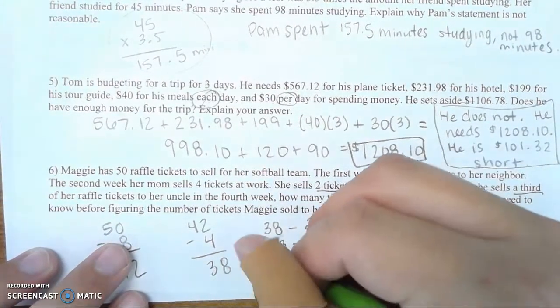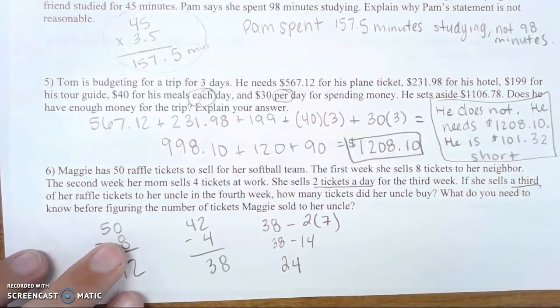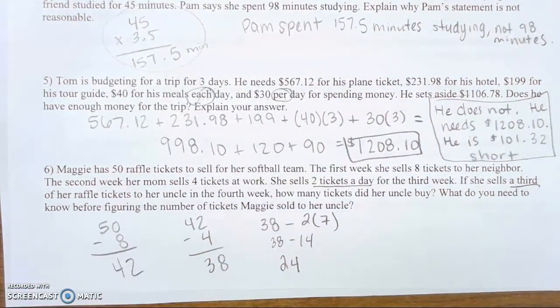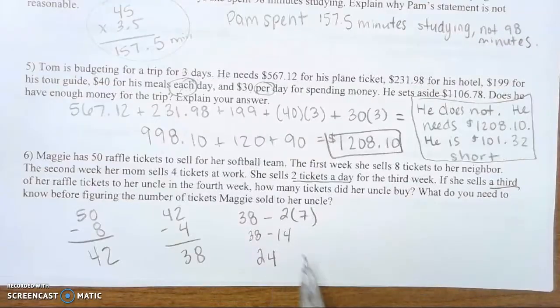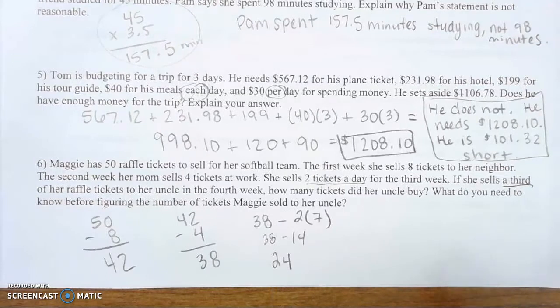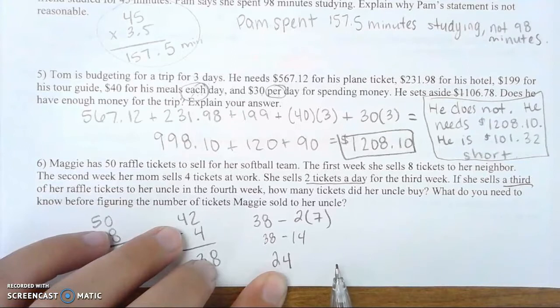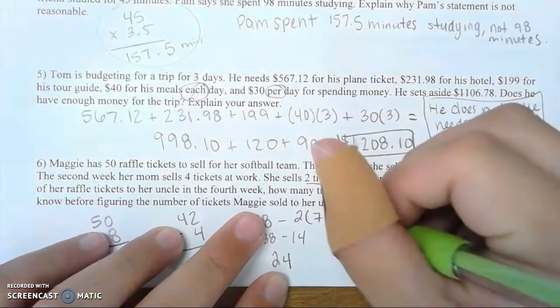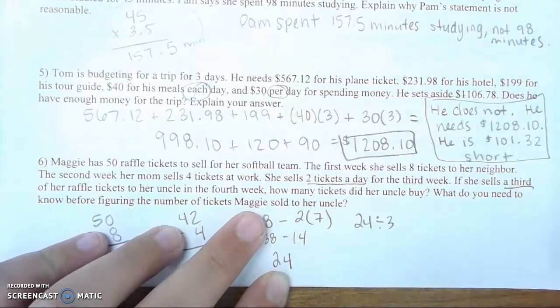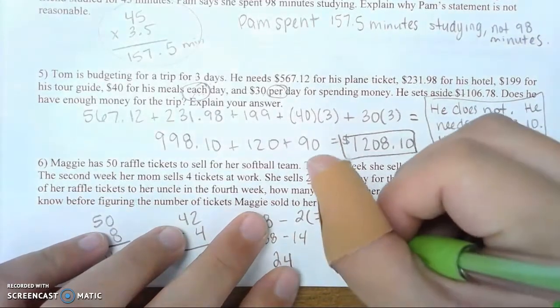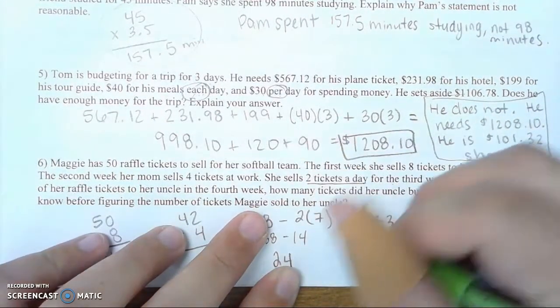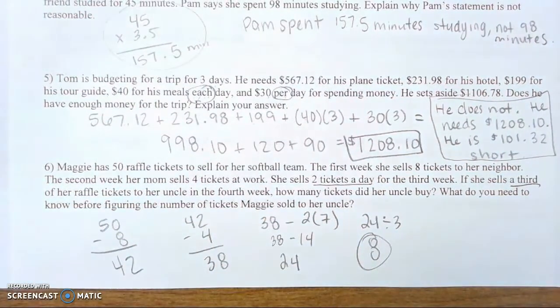So after week 3, she now only has 24 tickets. And they're saying for the 4th week, if she sells a third of her raffle tickets to her uncle, how many tickets did her uncle buy? So we just need to take a third of 24 to figure out how many tickets her uncle bought. So you could take 24 times a third, or in other words, that's just taking 24 divided by 3. So then 24 divided by 3 is 8. So her uncle bought 8 raffle tickets.